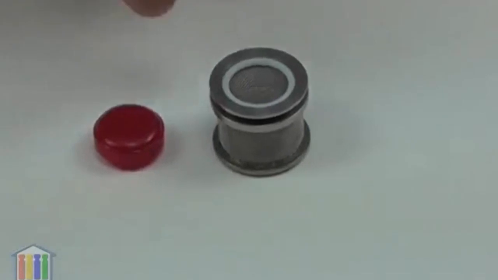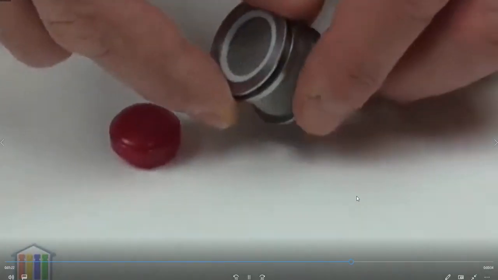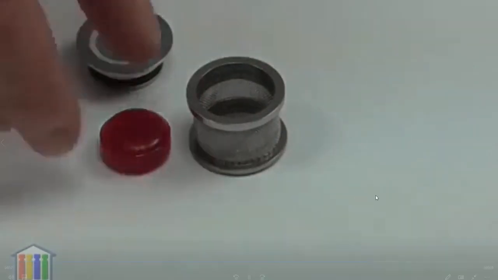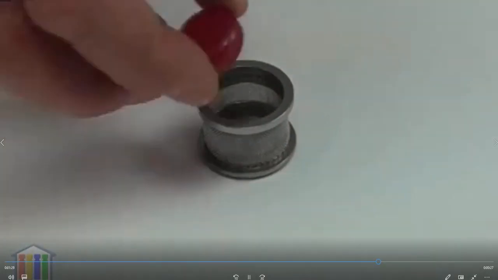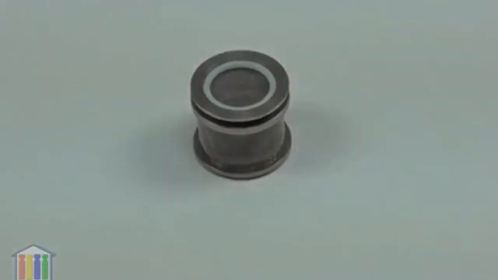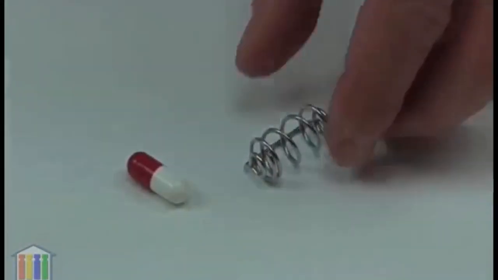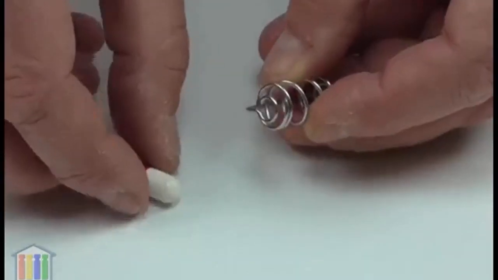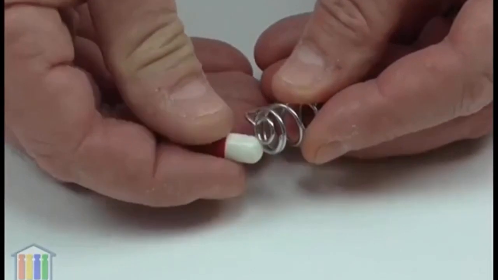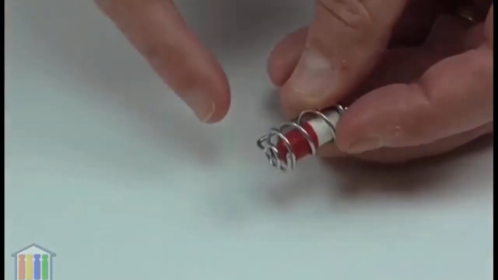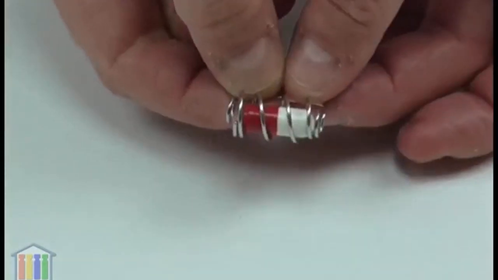This is the basket sinker. The basket sinker has a top that lifts off. These are designed for coin-shaped tablets, so you can take a tablet like this, drop it inside, and simply push the lid on. With the spiral sinker, the coil on the end moves to allow access to the sinker. So to put the capsule in, simply take the capsule, push the coil aside, and just simply push the capsule in. The coil flicks back into position and the capsule is held in the sinker.